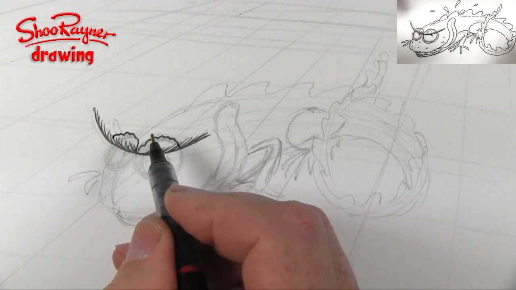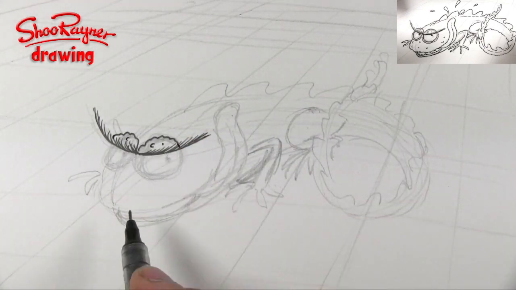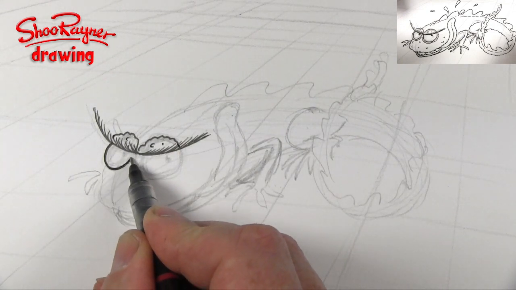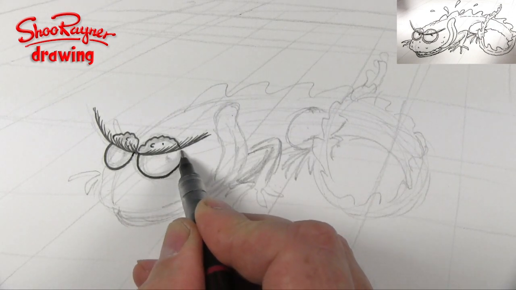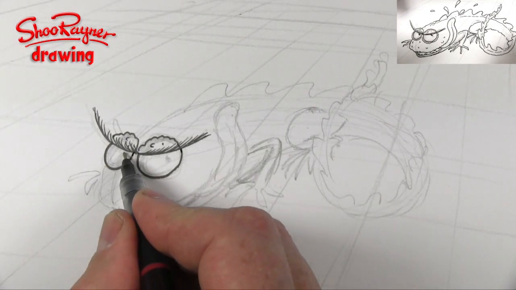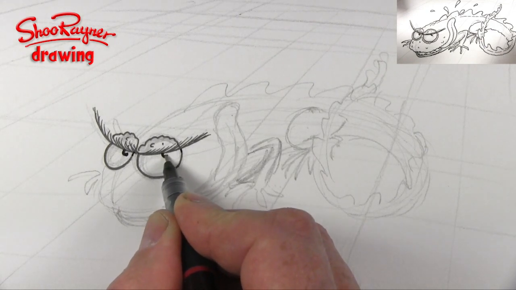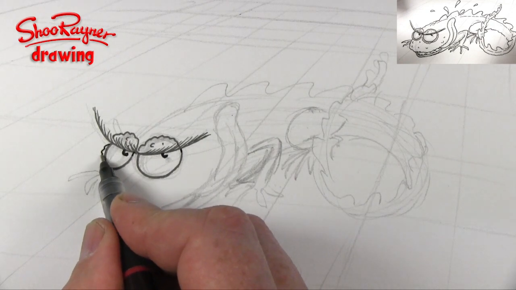So these are the eyelids, and I'm making them wobbly like that. And so that's one eye there, and that's the other eye there. So this one is much more squashed, and this one is much more open. And I want the eyeballs coming from underneath the eyelid, which just makes it look a little more sinister.